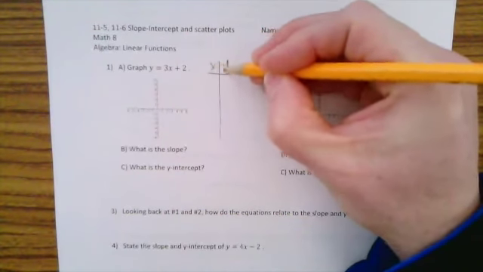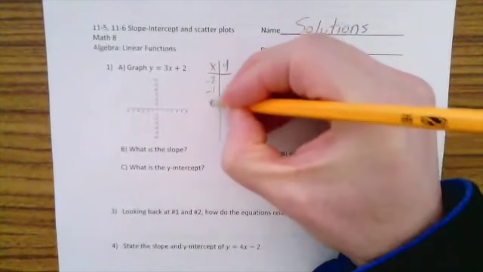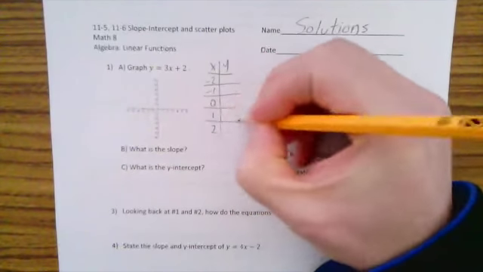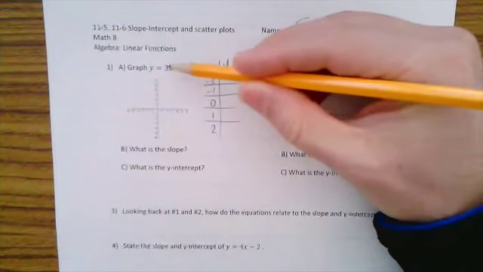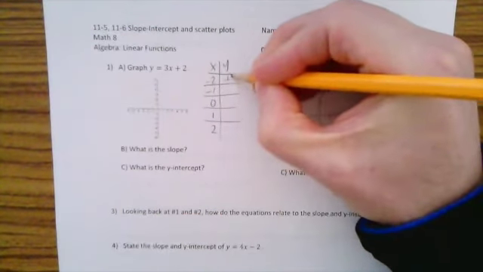So I've got x and y, and come up with a bunch of values of x, a couple of negative ones, a 0, and a couple of positive ones in here. Ones that fit in well. This one's really easy because there's no fractions. Plug them in here. 3 times minus 2 is negative 6. Plus 2 is negative 4 is my y value.